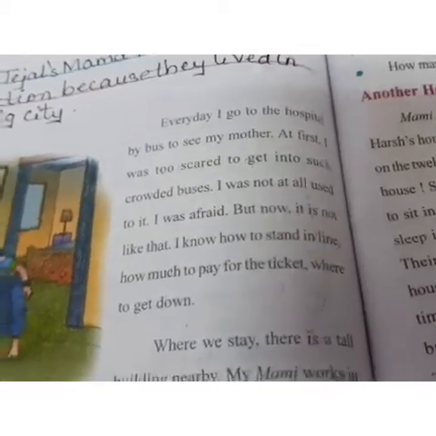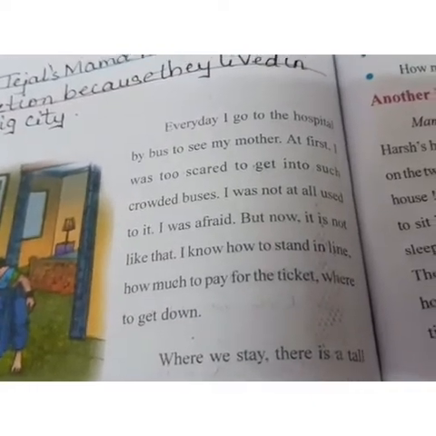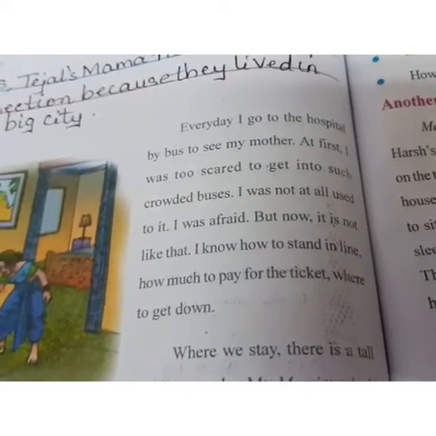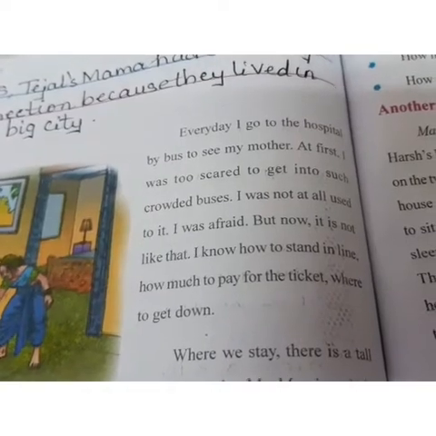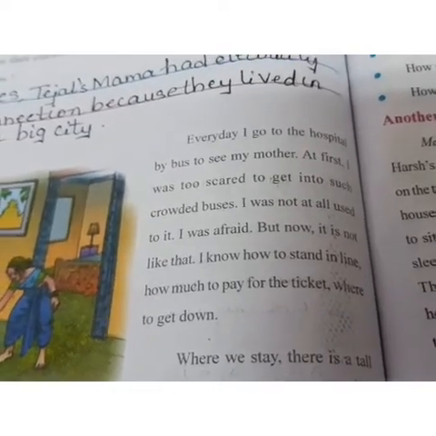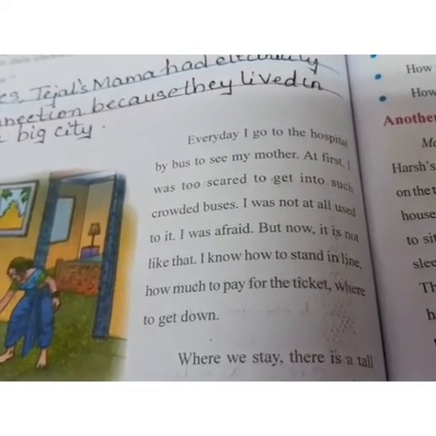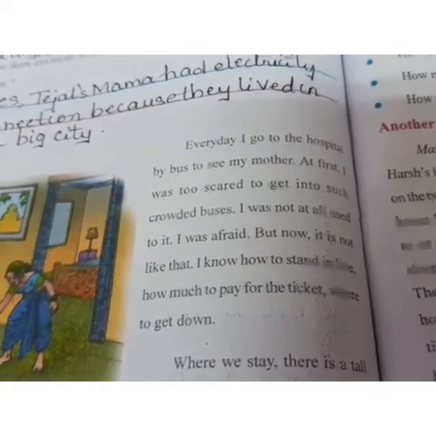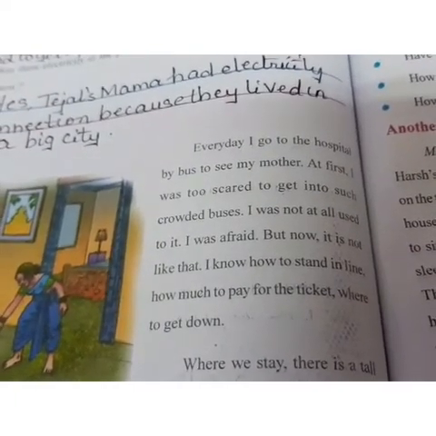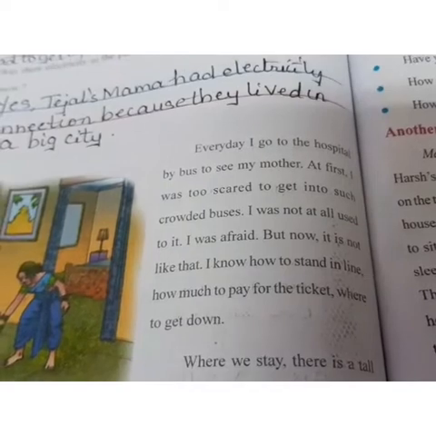Now Tejal is telling that in the beginning when I came here with my mother and my mother was admitted to the hospital, I had to go to hospital. So at first I was very scared, means I was very afraid to get into the buses in which she had to travel to reach the hospital because it was very crowded.